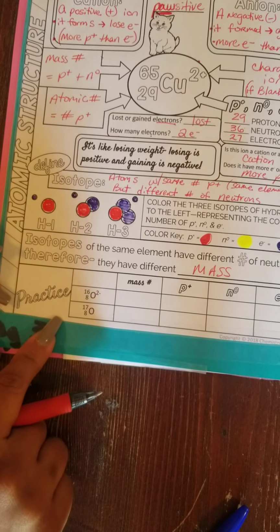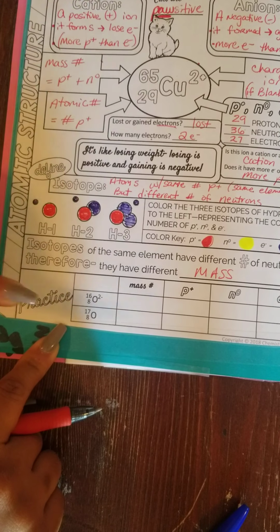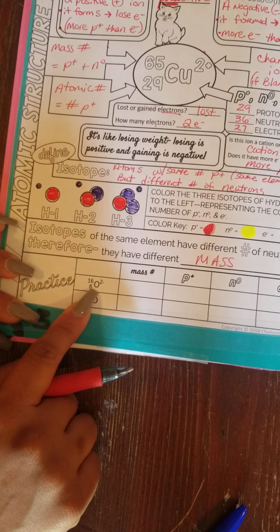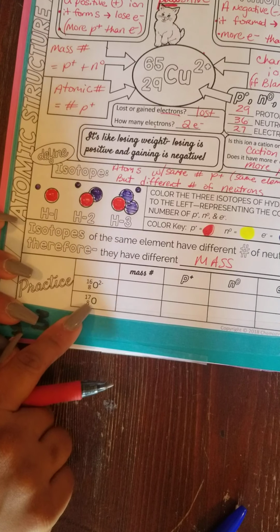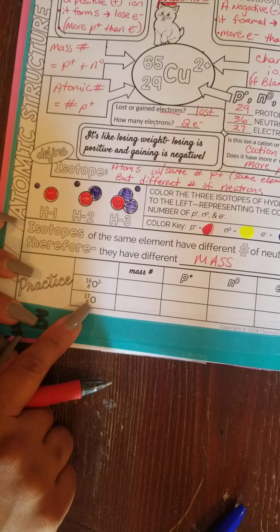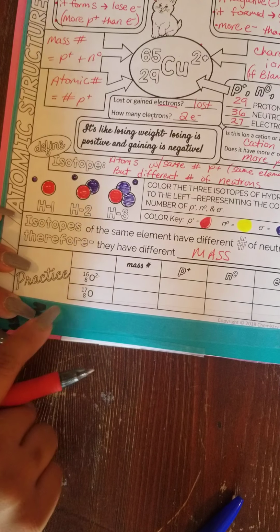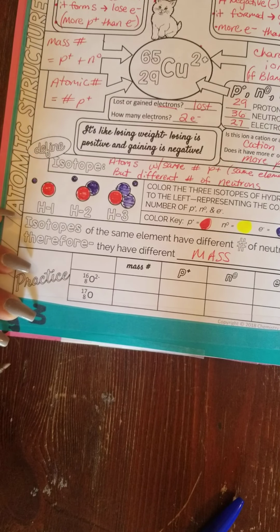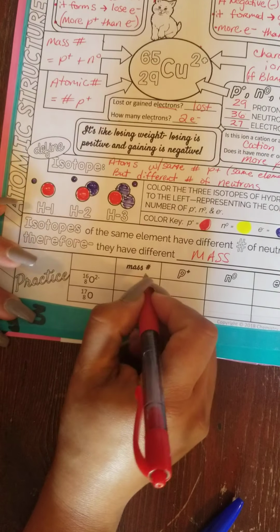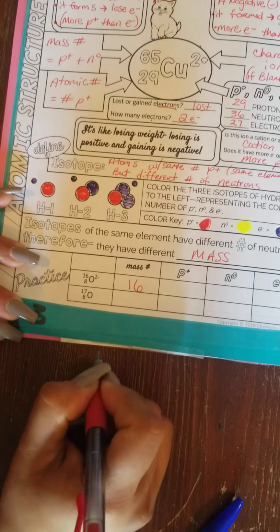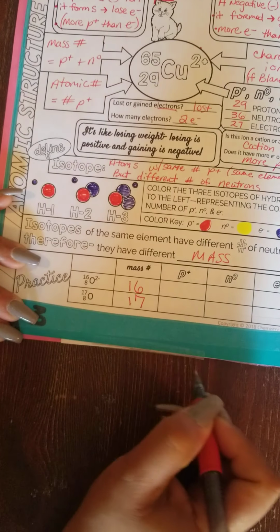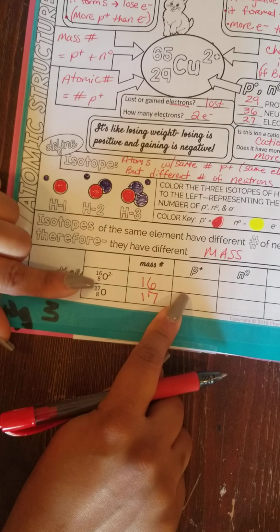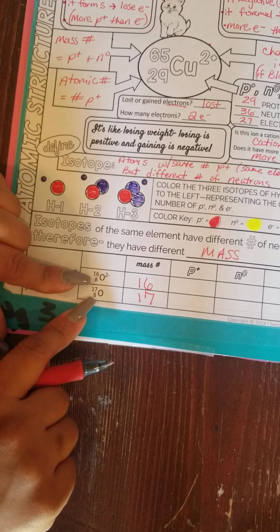So it says here, let's practice a little bit. Just like we practice over here for ions, let's practice on isotopes. So here's my oxygen 16 and oxygen 17. What is that top number? It's the mass number. If it doesn't match what's the periodic table, it's okay. Why does it not match? Because it's an isotope. So what is the mass number for this oxygen? 16. How about this oxygen? 17. What is the proton number? The proton number is always going to be the same as the atomic number. Look, they both have 8.